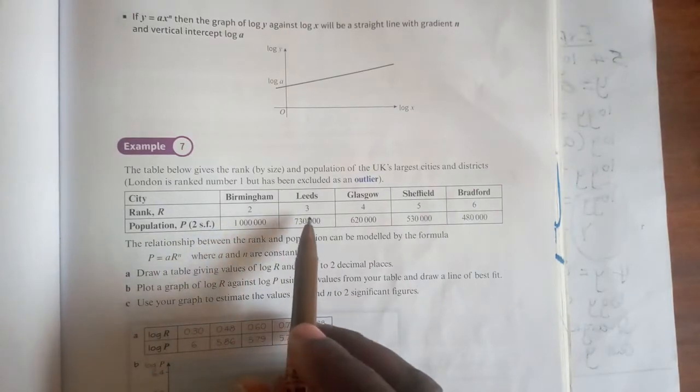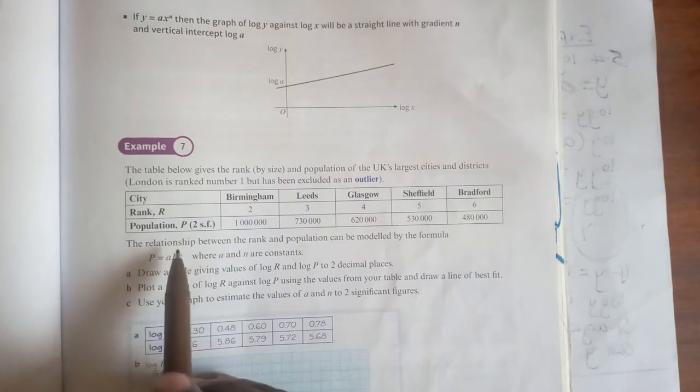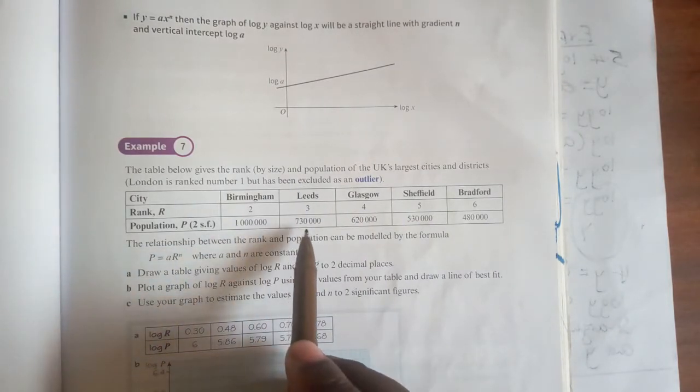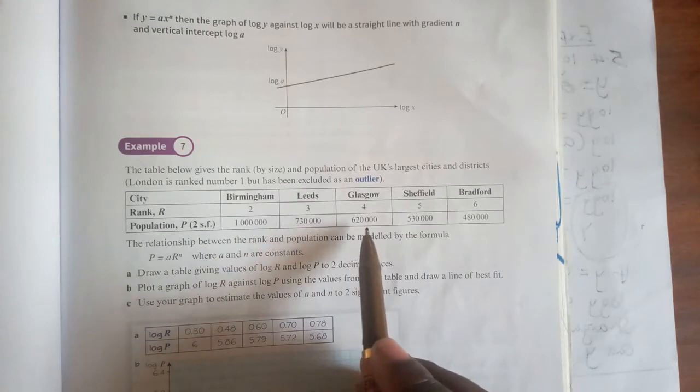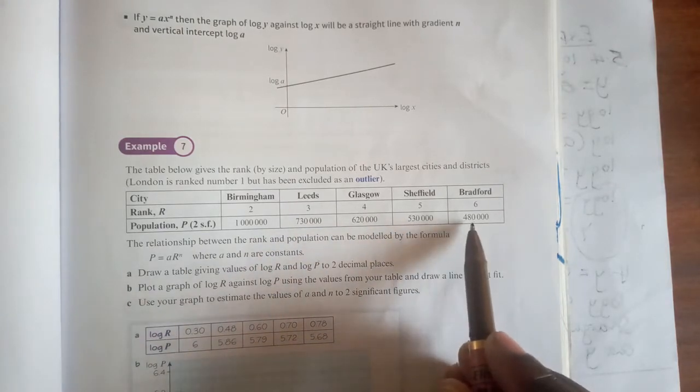Of course, Birmingham is ranked number 2, Leeds number 3, with this kind of population, to two significant figures: 1,730,000, 620,000, 530,000, 480,000.